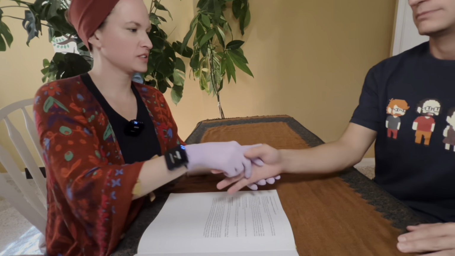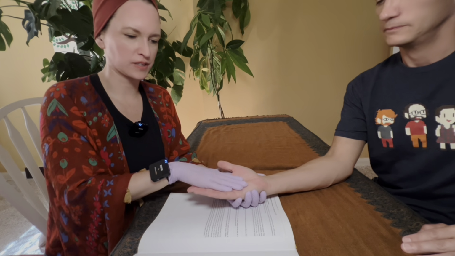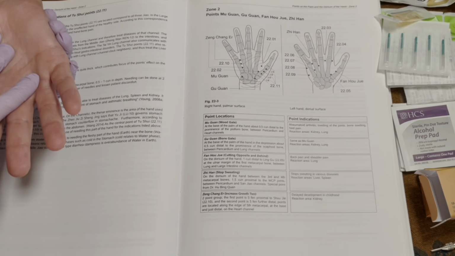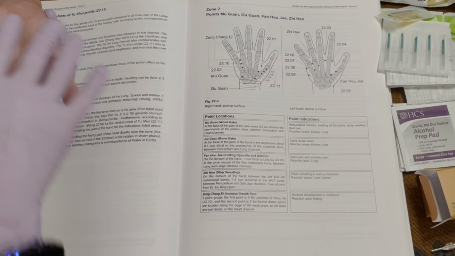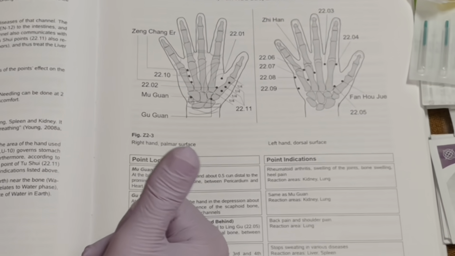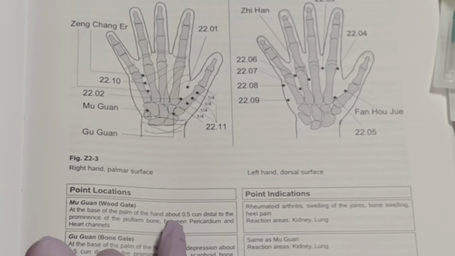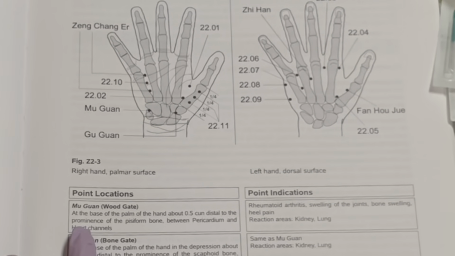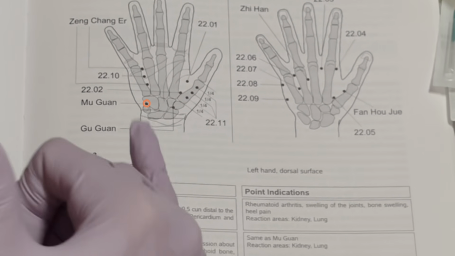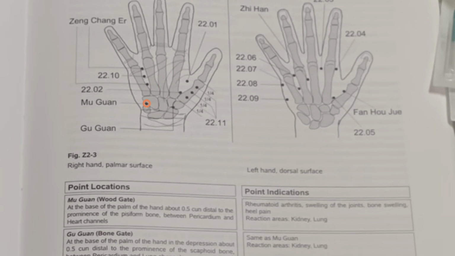All right, so let's take your right hand, and now we're going to do some points on the palmar surface. Interestingly, these points are not numbered, they're just named. So again, apologies if I butcher the names. So the next point we're going to do is Mugwan, or wood gate. This is at the base of the palm of the hand, about a half a sun distal to the prominence of the pisiform bone between the pericardium and heart channels. So this one is Mugwan, which is found right here on the pinky side.